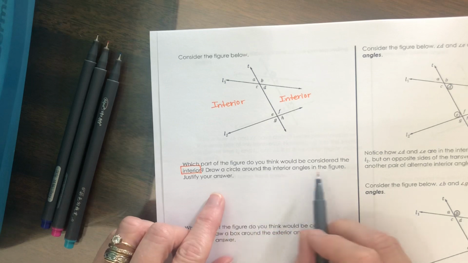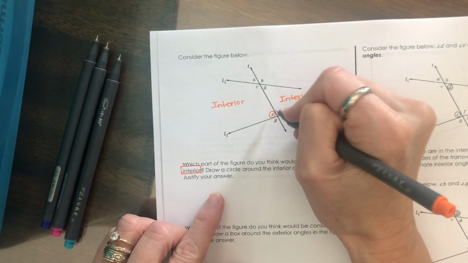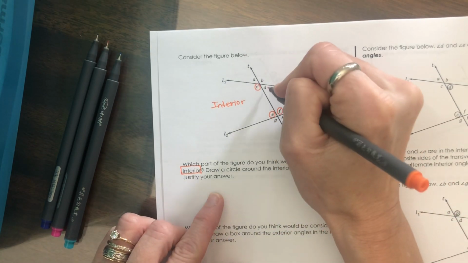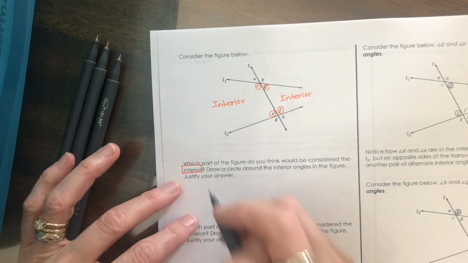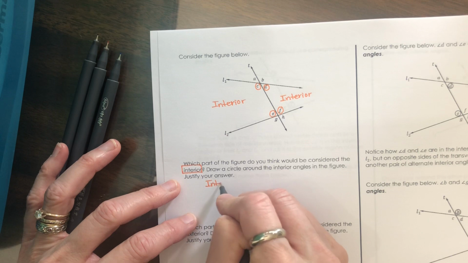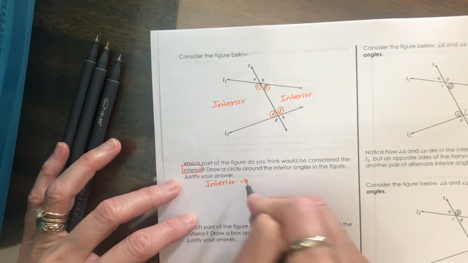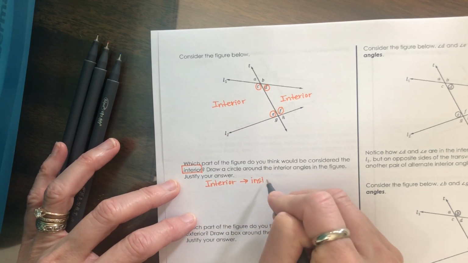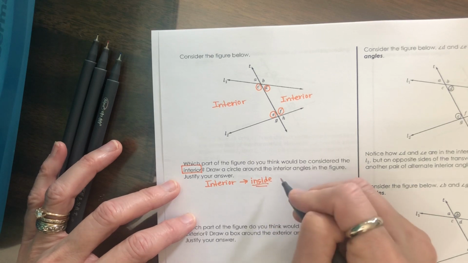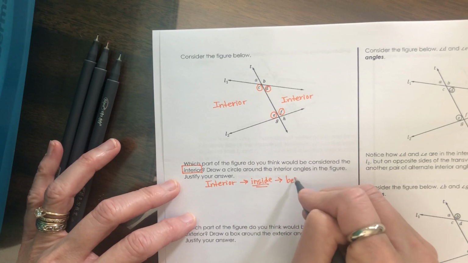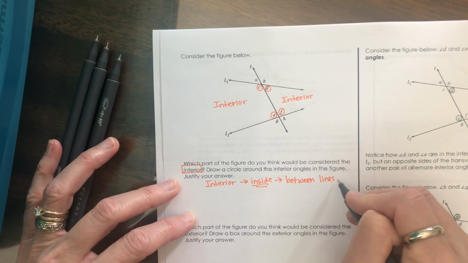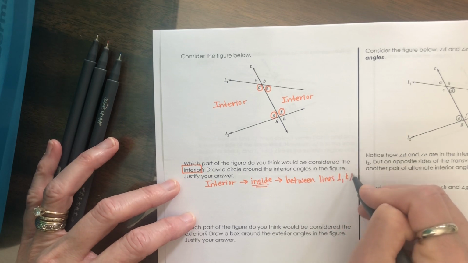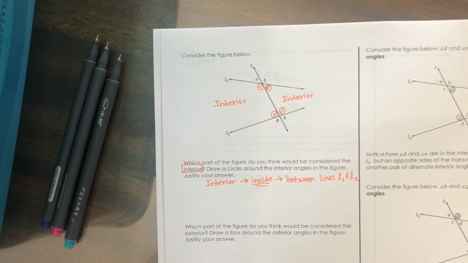And draw a circle around the interior angles. Here you go. Those are your interior angles. Interior means inside. They are between lines L1 and L2. Okay?